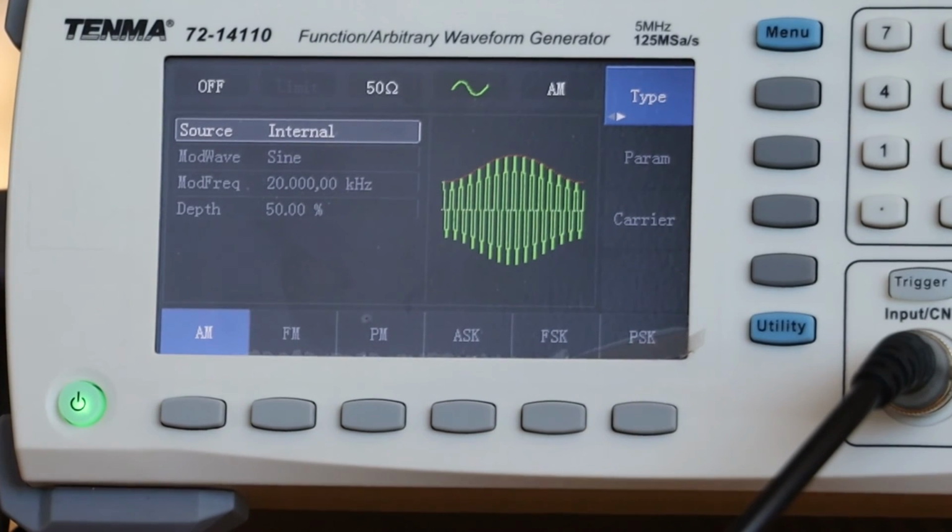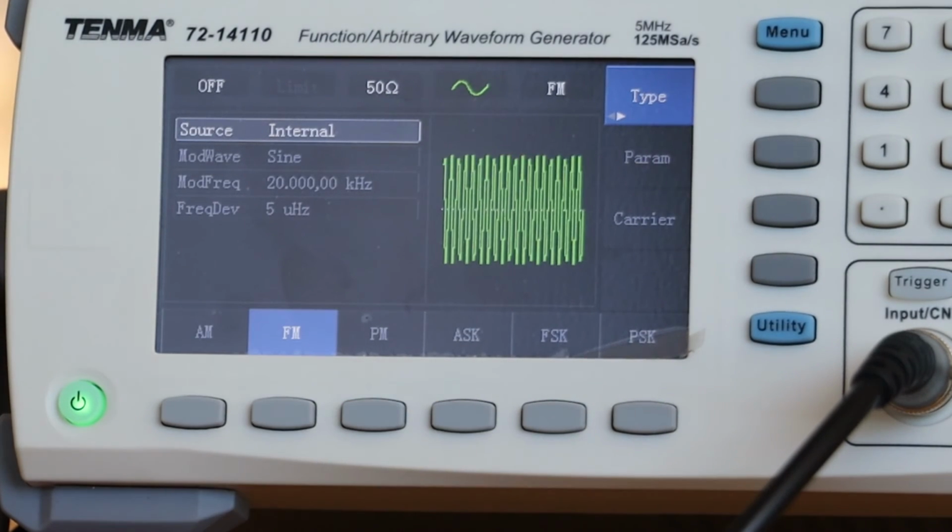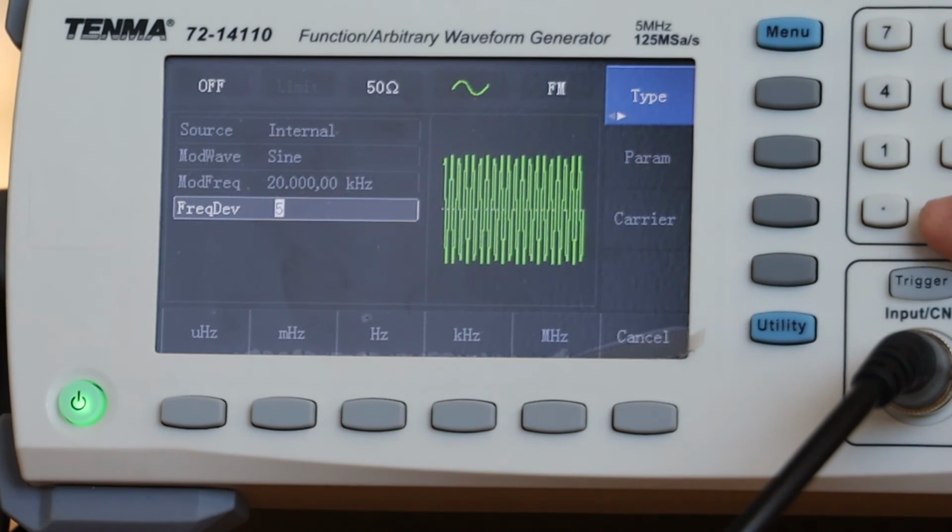In the case of the FM signal, we have to put the FM modulating system, and the parameters are the same as with the AM modulating system, but maintaining the frequency deviation of 50 kHz.